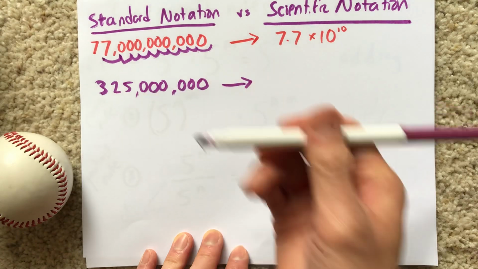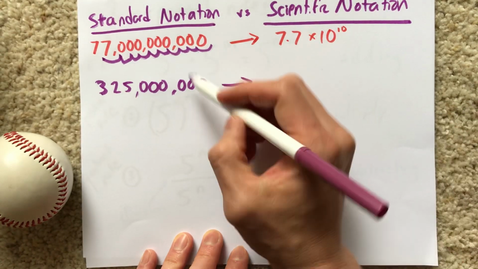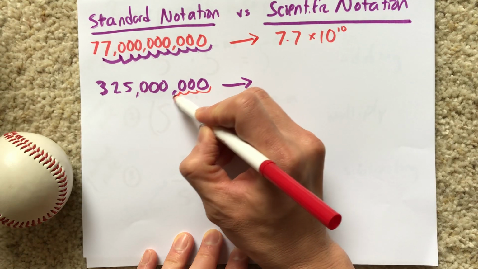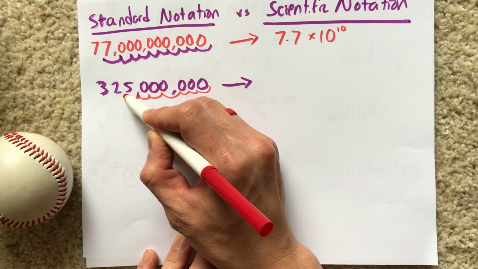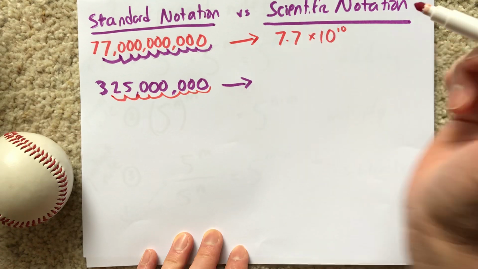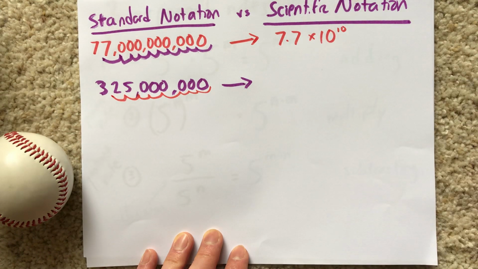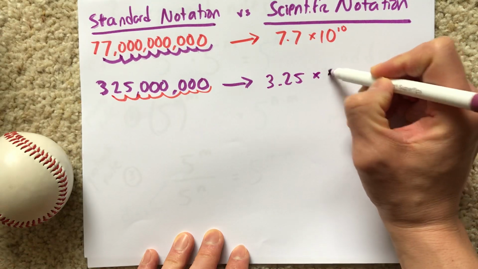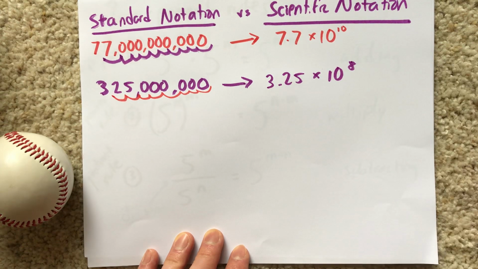Again, that's a lot of zeros, so I'm going to shorten that. I'm going to count zeros back. 1, 2, 3, 4, 5, 6, 7, 8. So now I'm going to write 3.25 times 10 to the 8th power. That's it.